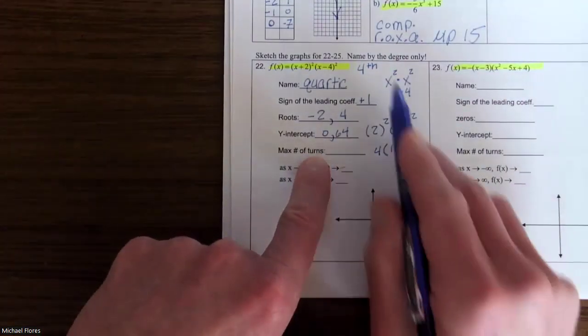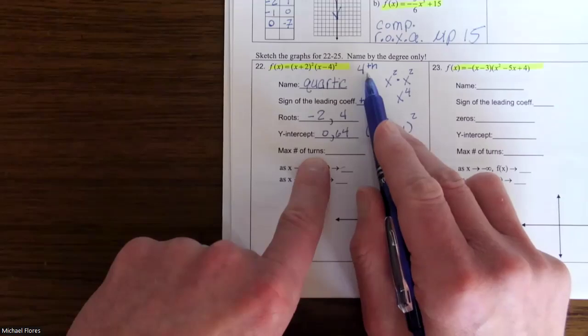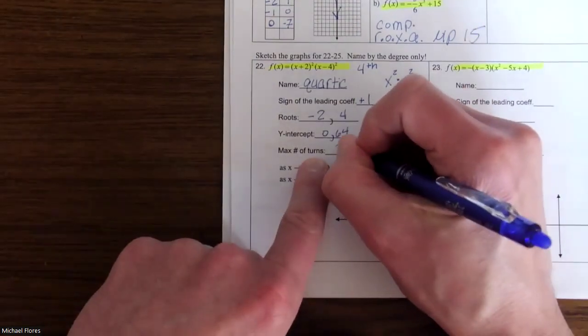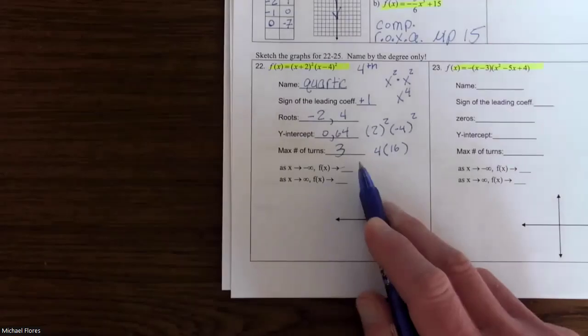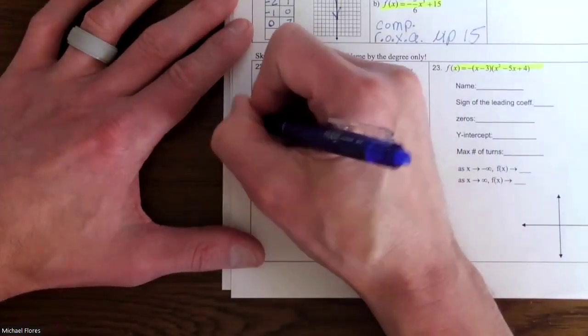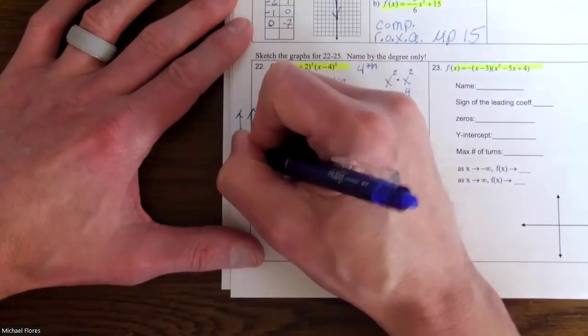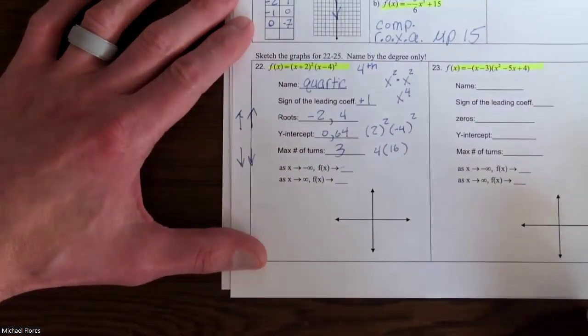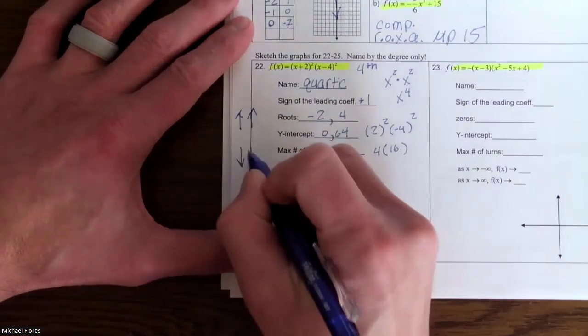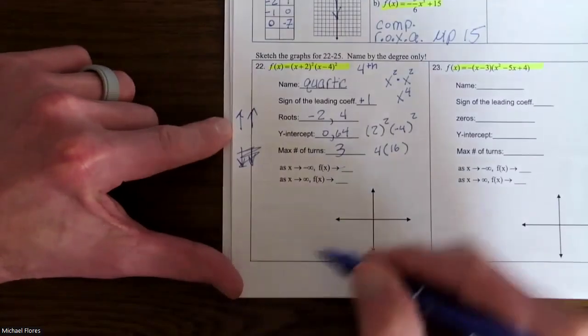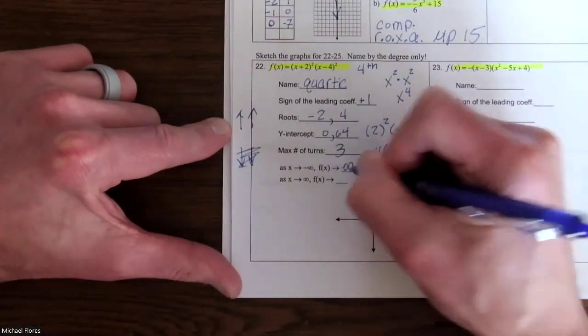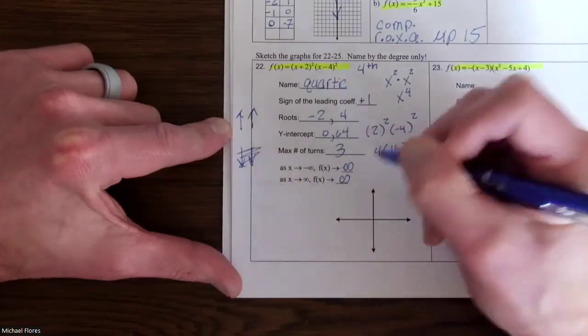Maximum number of terms. Remember, this is a 4th degree polynomial, and 4 minus 1 is 3. End behavior. Well, since it's a 4th degree, that's even. So either up, up, or down, down. And since our leading coefficient is positive, it must be up, up: positive infinity, positive infinity.